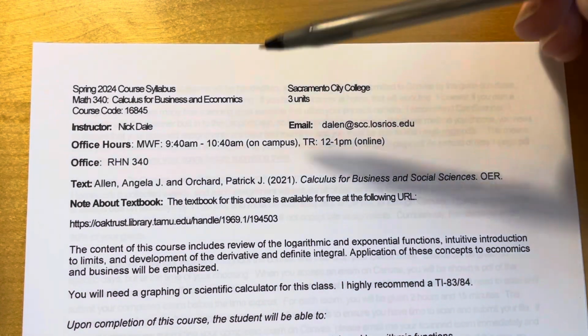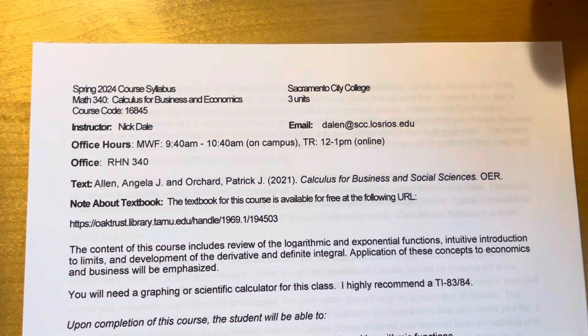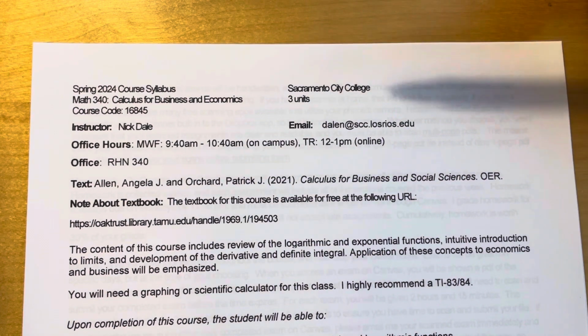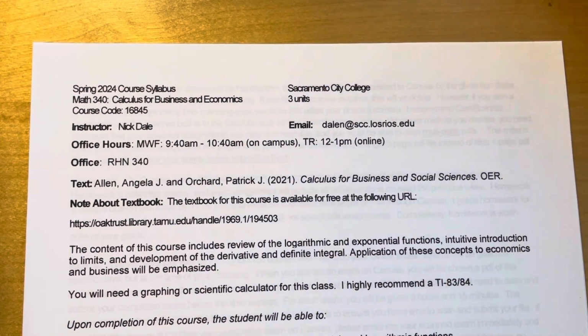For the on-campus office hours, you don't need to schedule any appointments with me or anything like that. It's a drop-in basis. With that said, if you do come to my on-campus office hours, you might experience a little bit of a wait if there are already students who got there before you. So just keep that in the back of your mind.